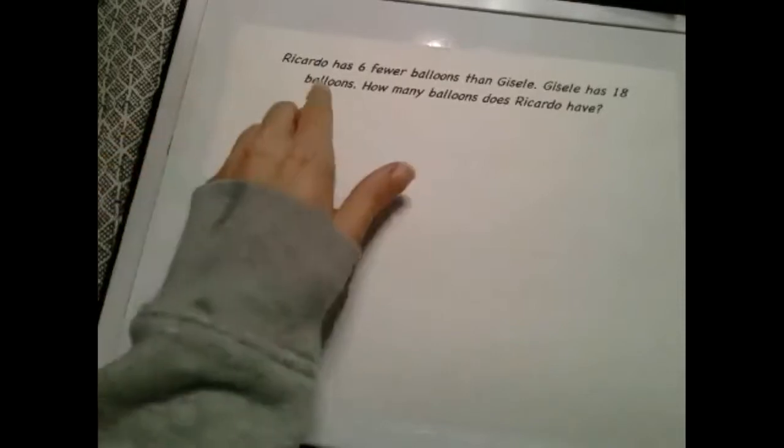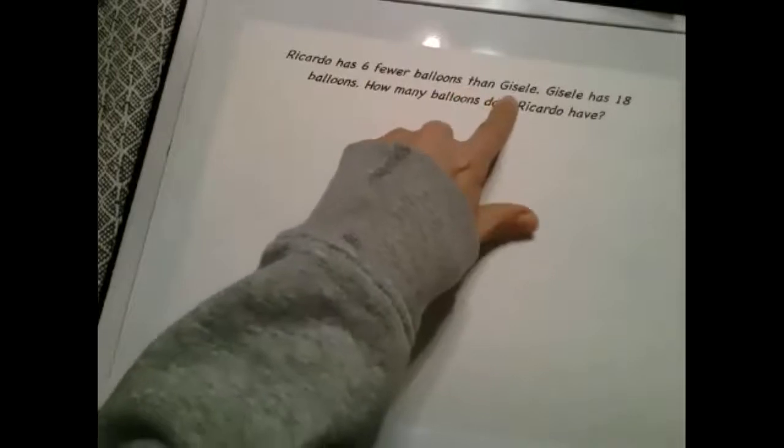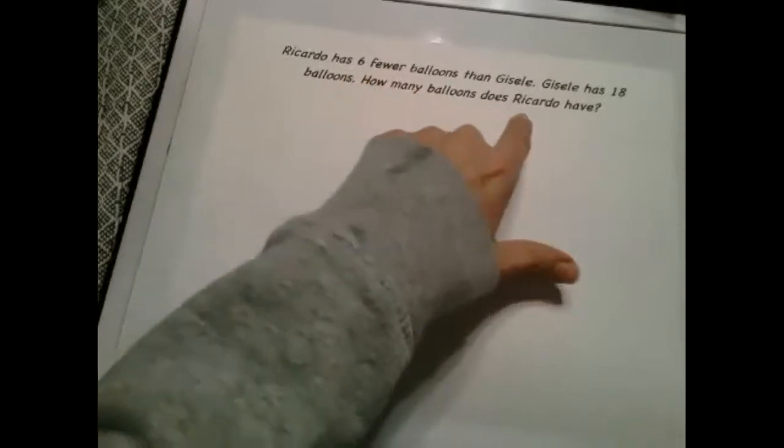In this problem, it says Ricardo has 6 fewer balloons than Giselle. Giselle has 18 balloons. How many balloons does Ricardo have?